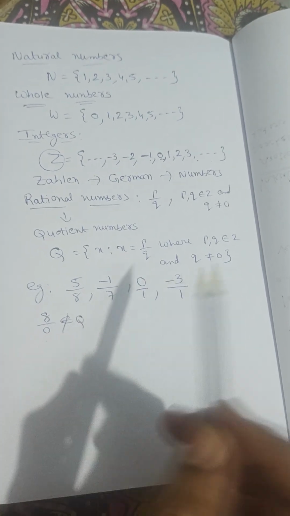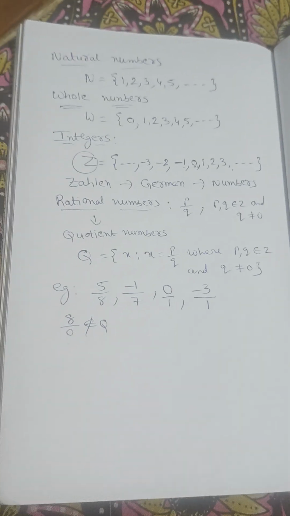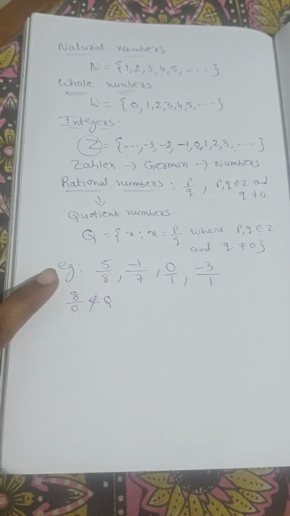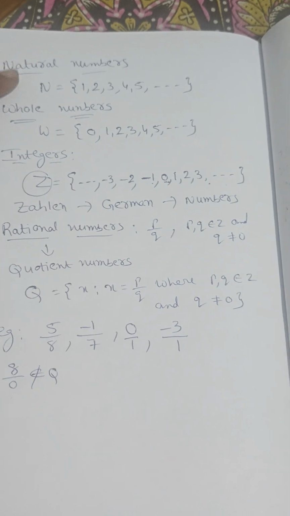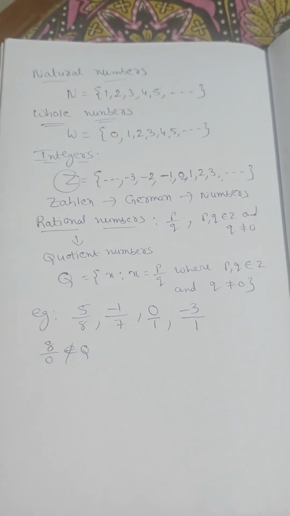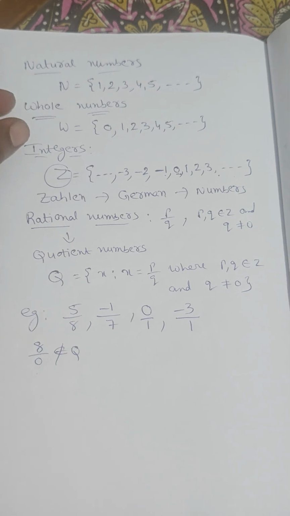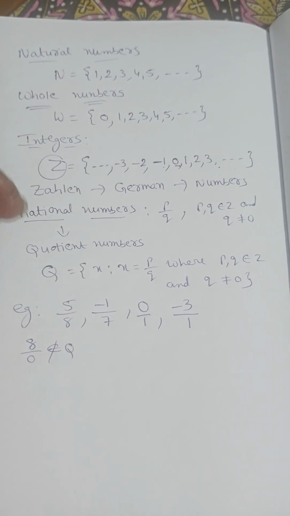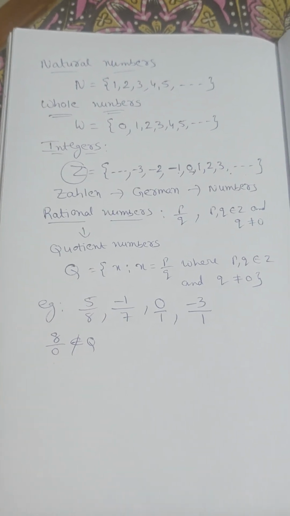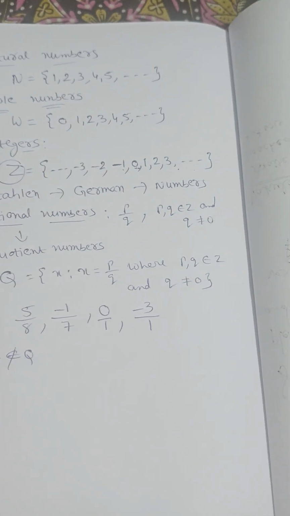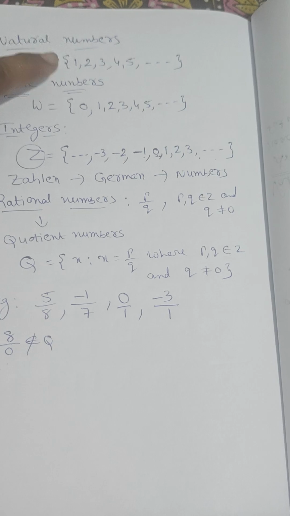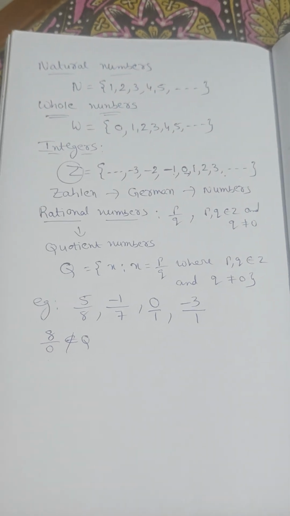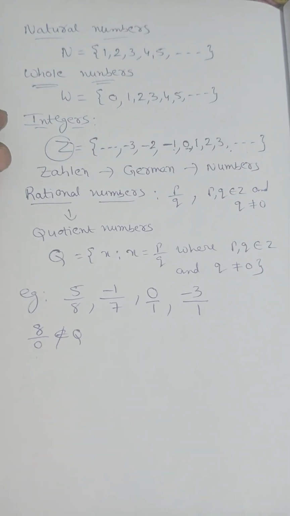So what can we conclude from this? All the integers are rational numbers. All the natural numbers are whole numbers. See, all natural numbers will be there in whole numbers. But all the whole numbers are not natural numbers. Why? Because in whole numbers 0 is there. It is not present in N. All the whole numbers are integers.